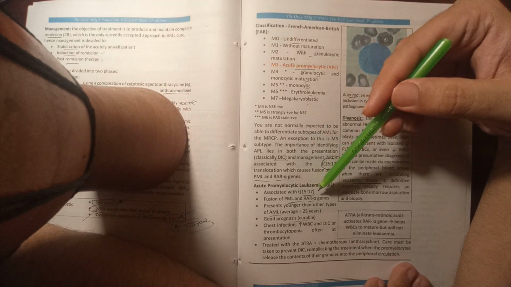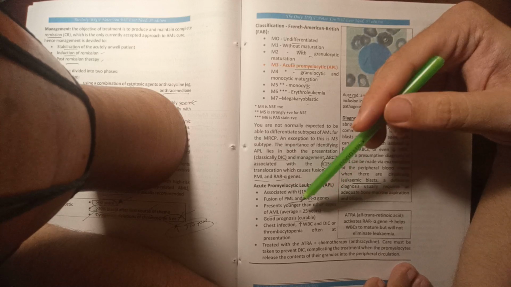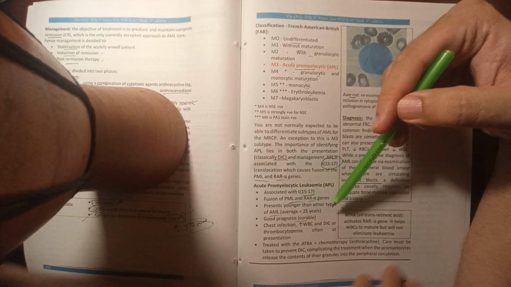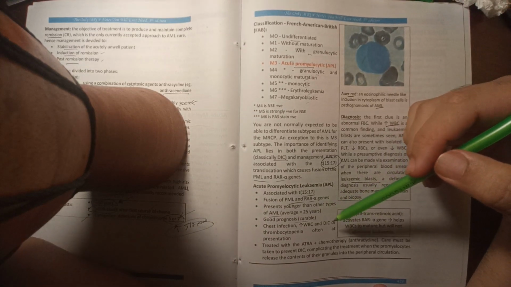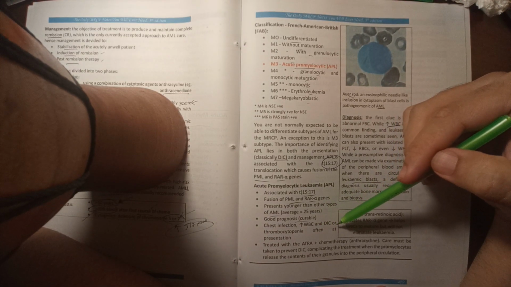So associated with T(15;17), as I already said, is the fusion of the PML-RARA gene. It is present in younger patients than other types of AML; the average age is 25 years, so that's dangerous. Good prognosis, it is curable. Chest infection, increased WBC, DIC or thrombocytopenia are often present at presentation. So DIC can be a presenting factor.